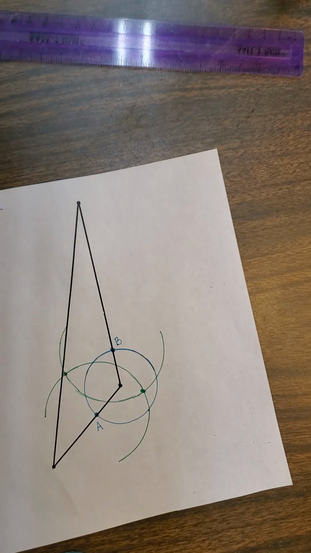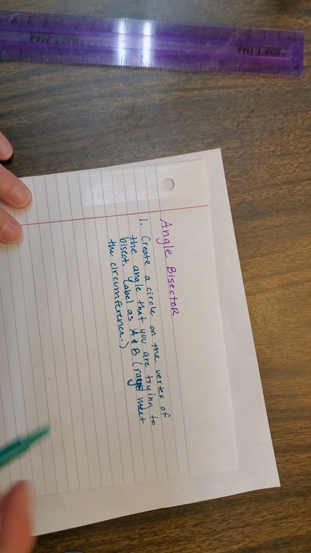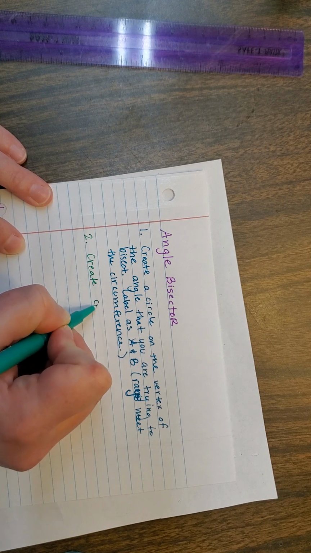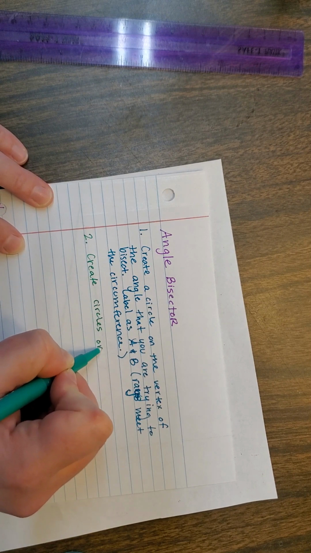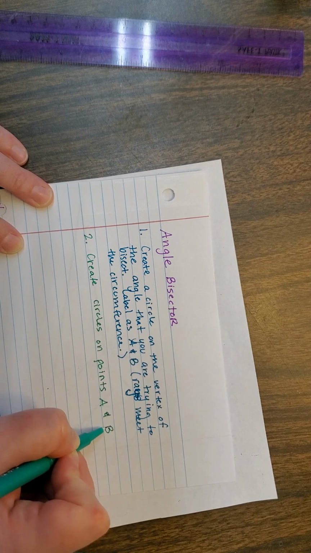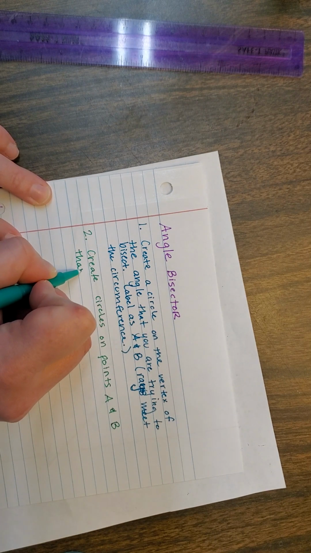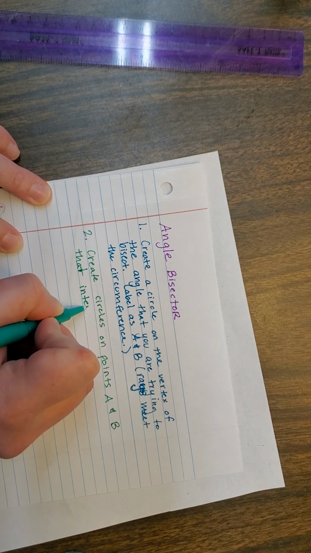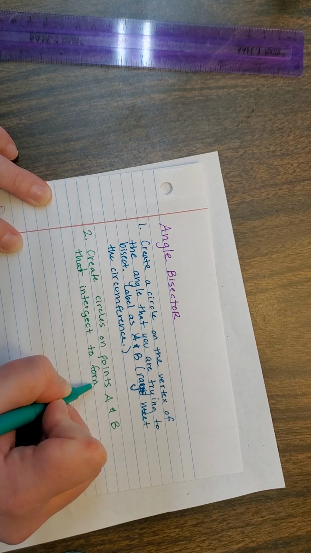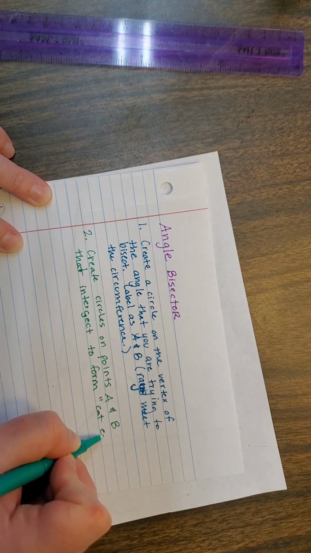So noting what we just did, step two is going to be that we create circles on points A and B that intersect to form, and in quotes we'll call it the cat eye.